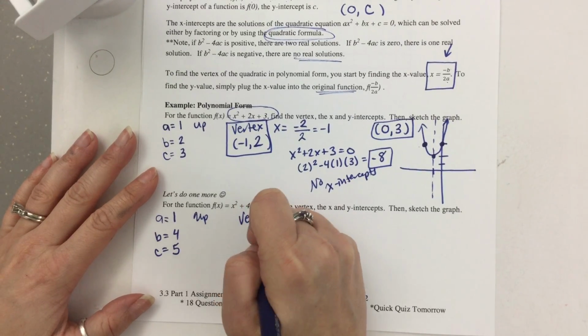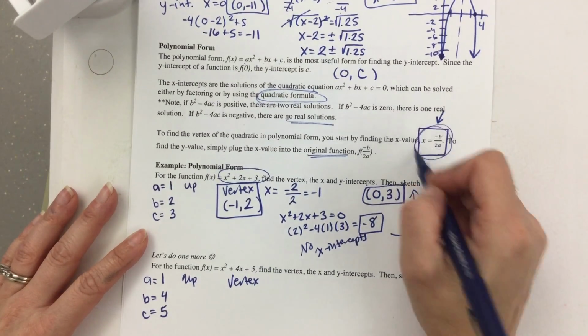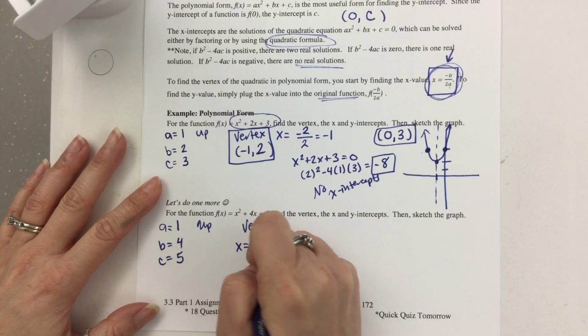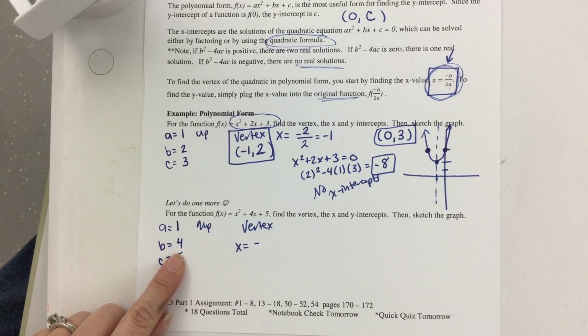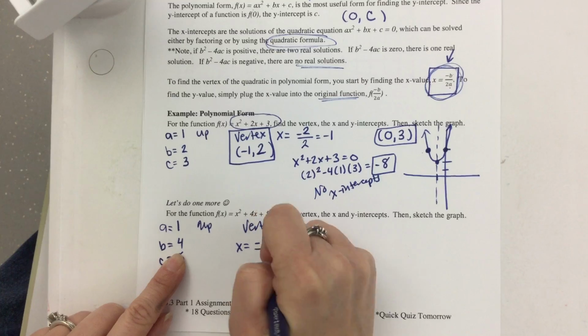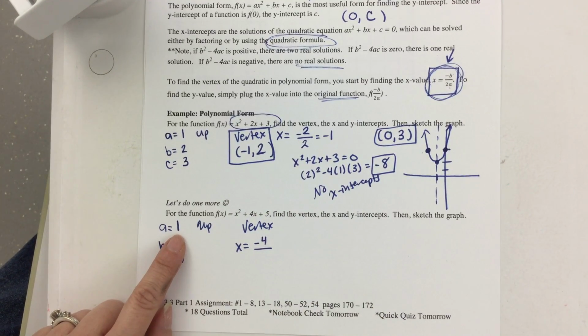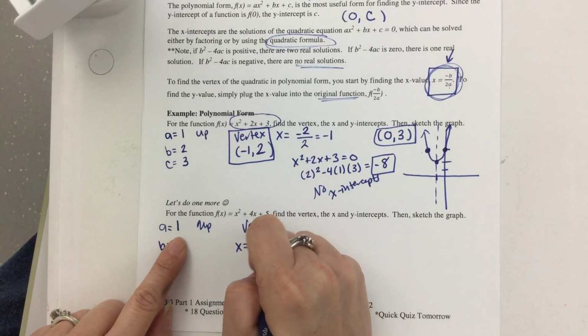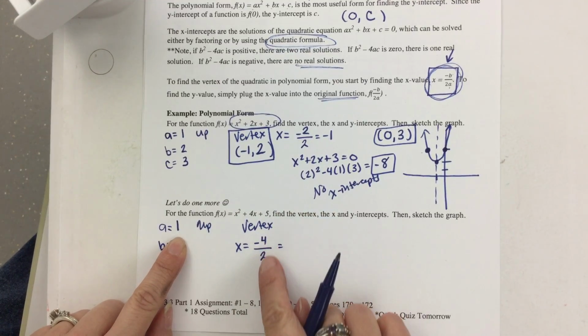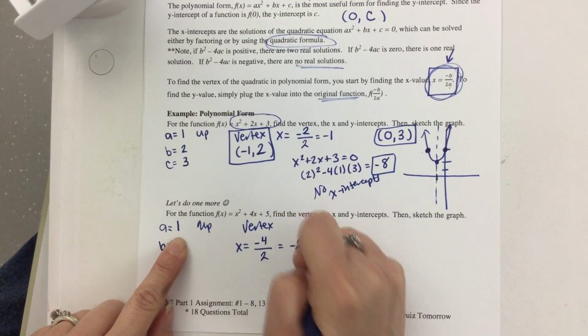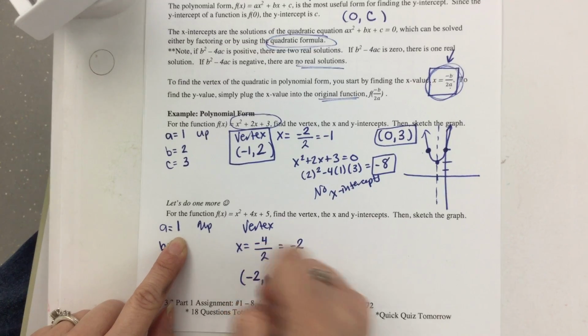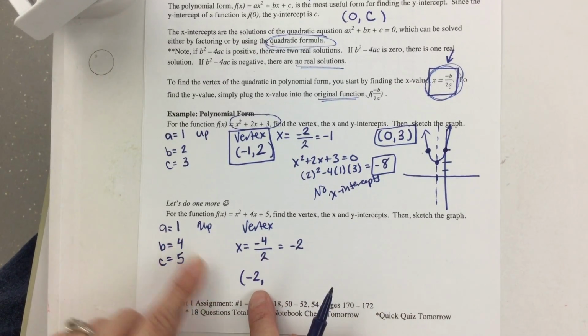To find the vertex, the formula is right here. X equals the opposite of B. B is a 4, so it's negative 4 over 2 times a. A is a 1, 2 times 1 is 2. Negative 4 divided by 2 is negative 2. So the x value of the vertex is negative 2.